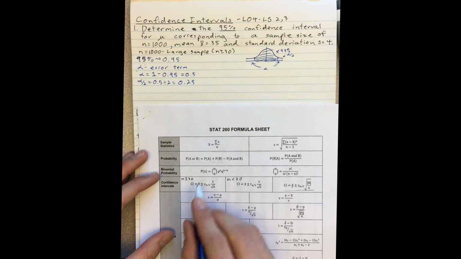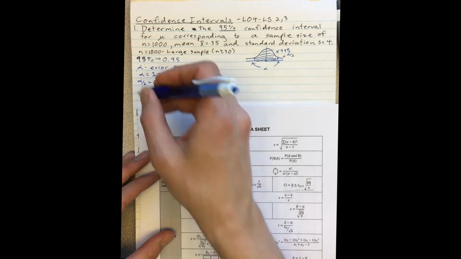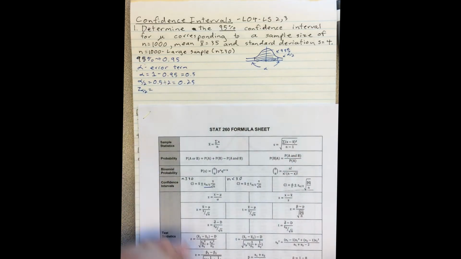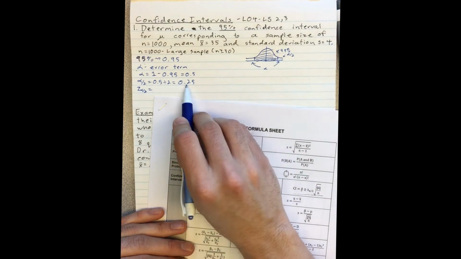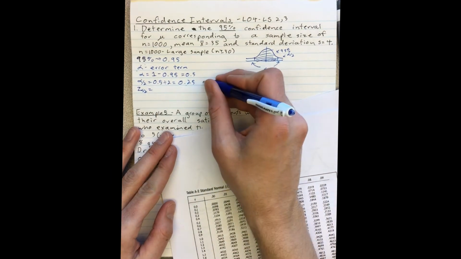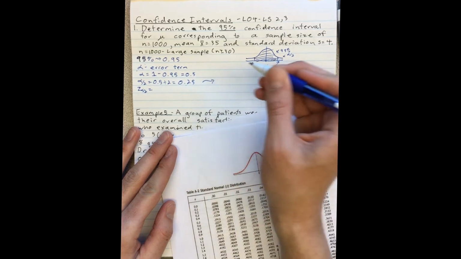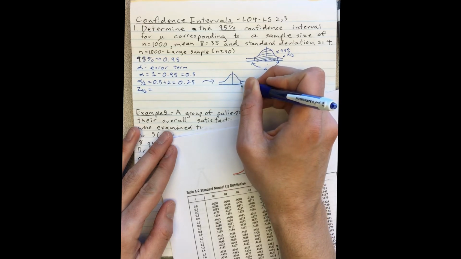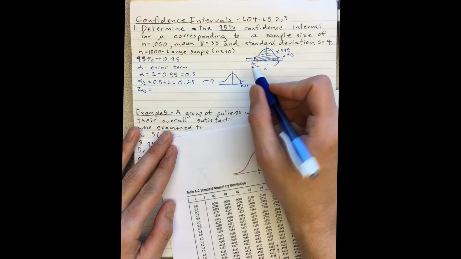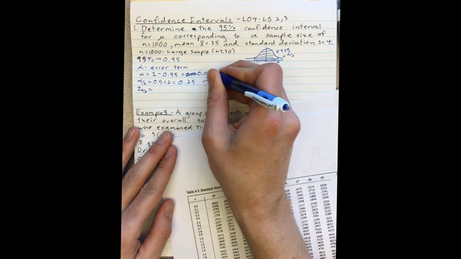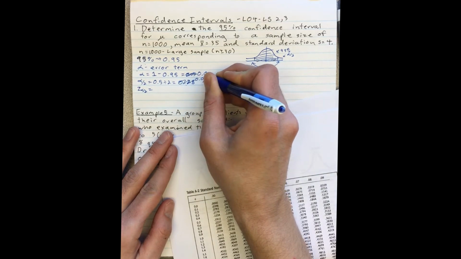It's just a matter of our z of alpha over 2. This is literally just the value you'd get if you look on the z chart corresponding to that alpha. So if I'm looking at my standard normal distribution chart, and this part right here is 0.05, and this should be equal to 0.025.